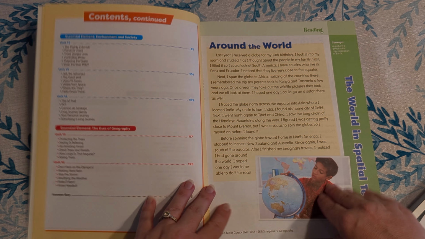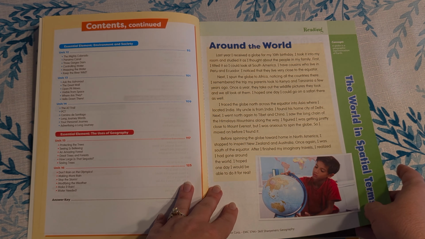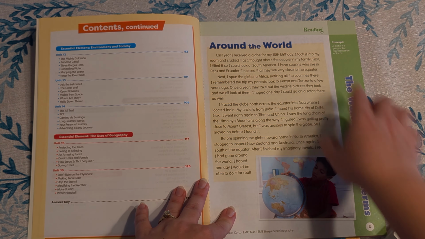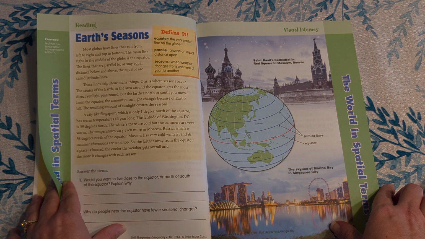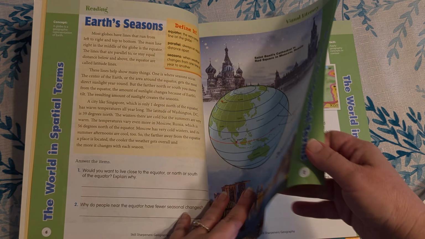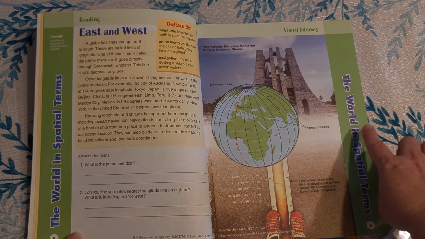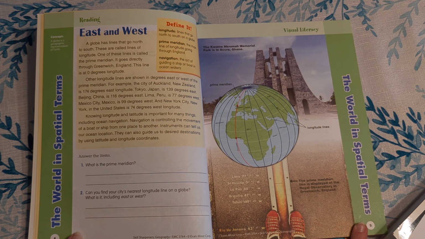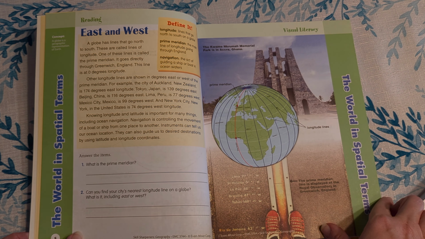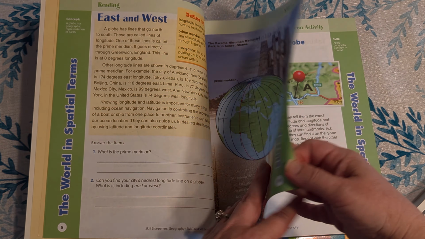There are 16 units, and then the answer key in the back, and then they vary. So we've got reading, visual literacy, and they're all a common theme, like the world in spatial terms, but they're not all looking at the same map and focus for that given week.